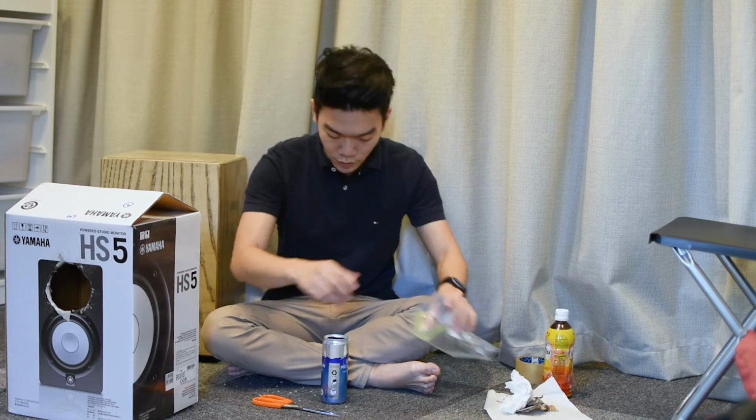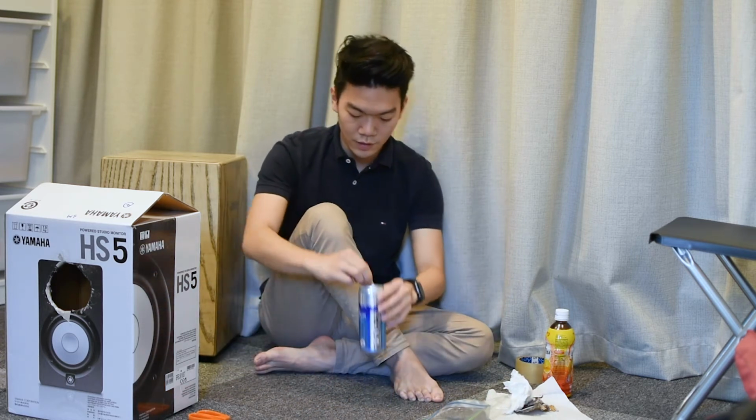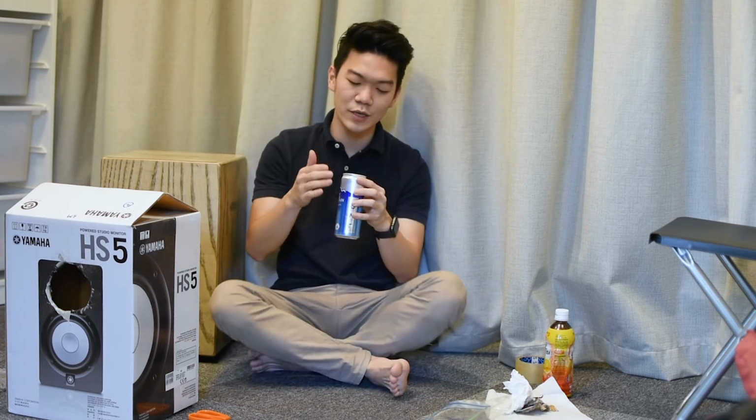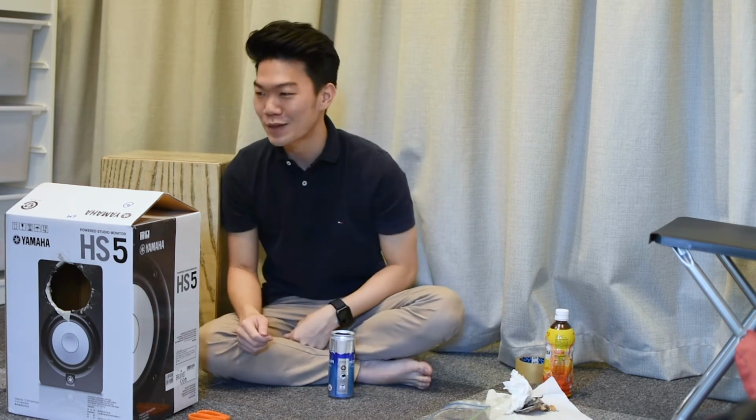I've got it all over the floor. All right, there we go. So don't worry too much about making a mess. This is going to be a bit messy, but, well, it's in the name of sensory play, isn't it?